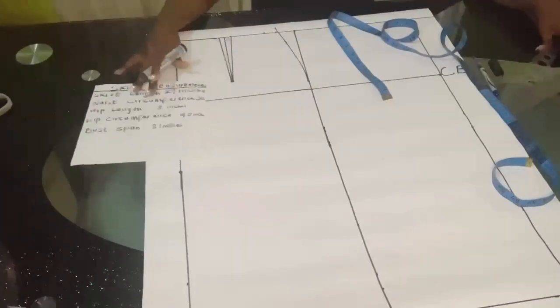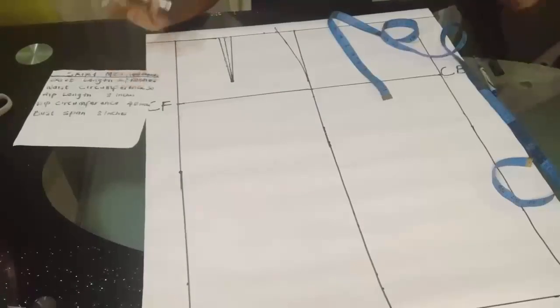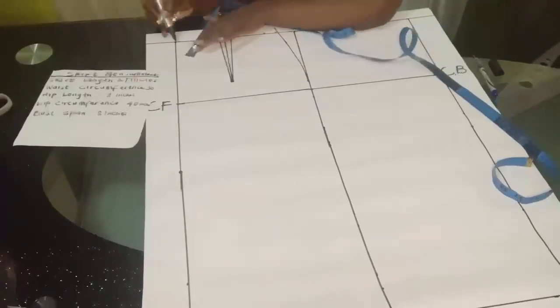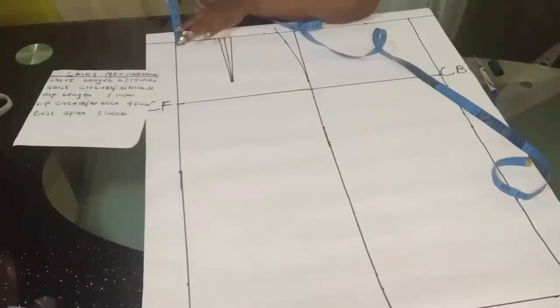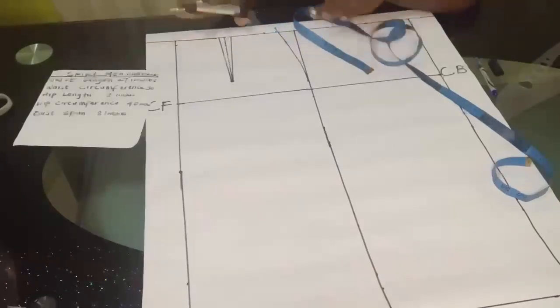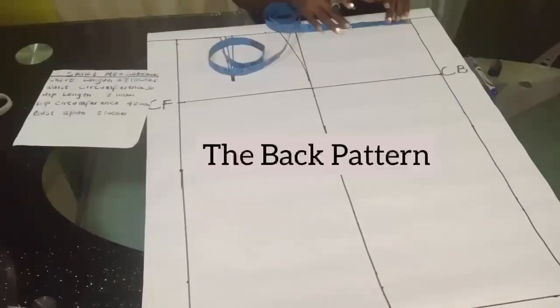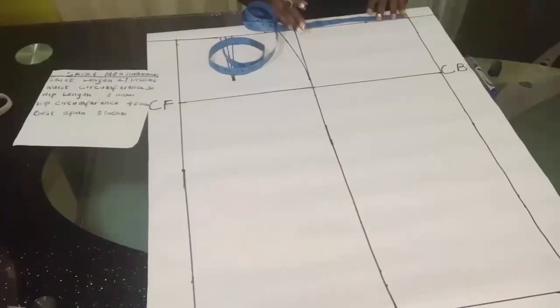So you can see how the skirt pattern is gradually coming out. Then on the center front here, come down by ½ inch. Come down by ½ inch on this part. So let's leave that for now. You start your measurement here. Our 8.5, we're going to be taking it on this side. So this is our 8.5.